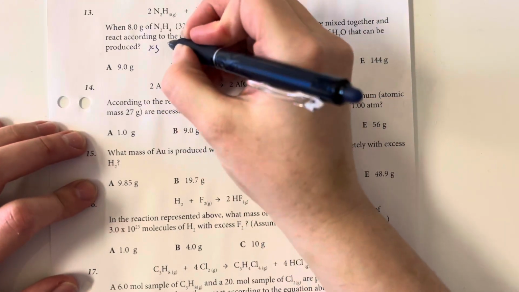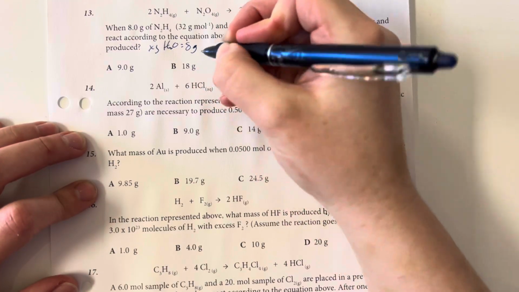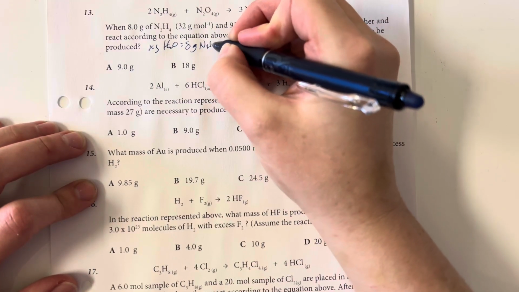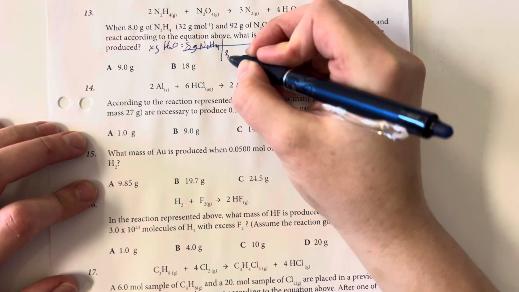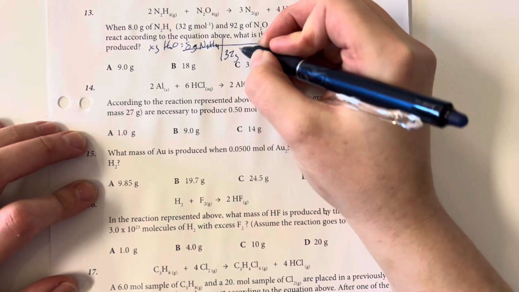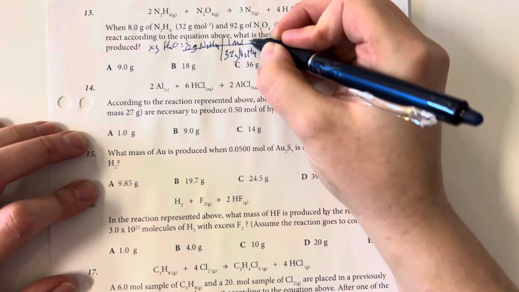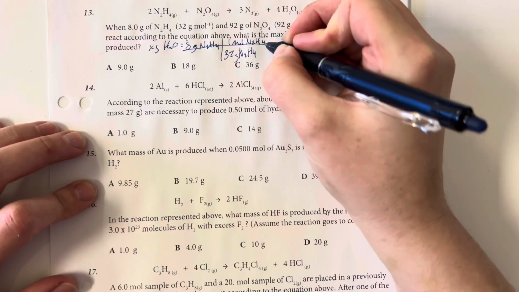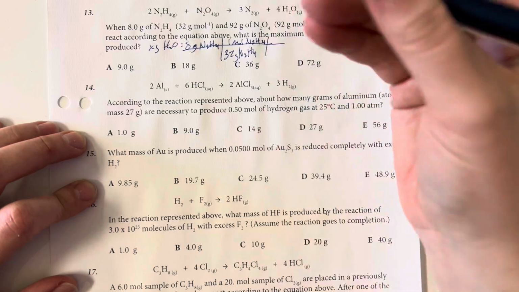So X grams H2O from 8 grams of the N2H4. Molar mass of that, 32 grams N2H4 per 1 mole N2H4. And then the mole-to-mole relationship between N2H4 and H2O.